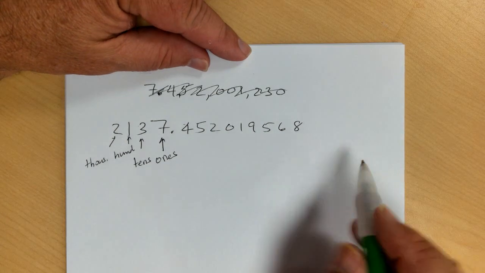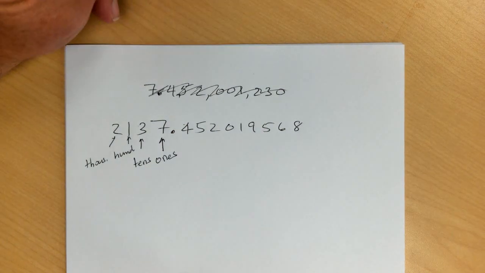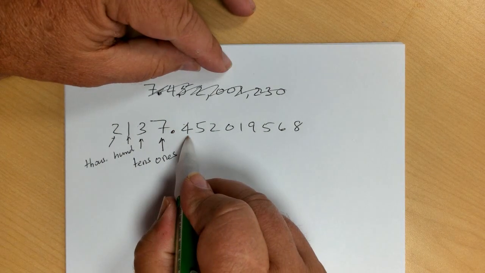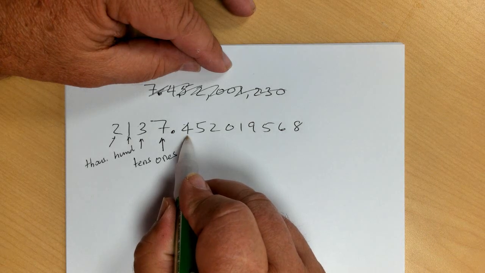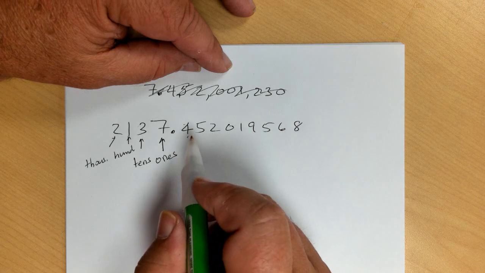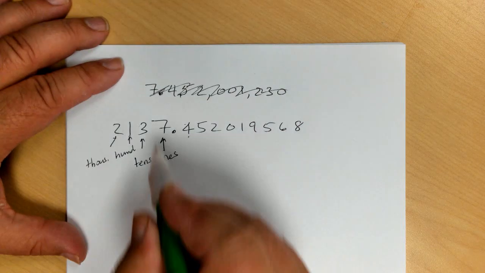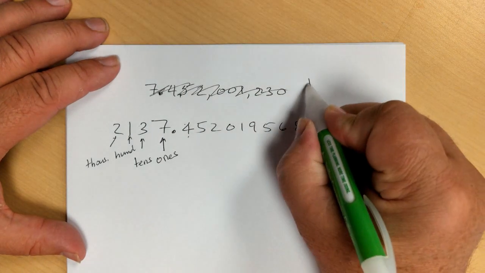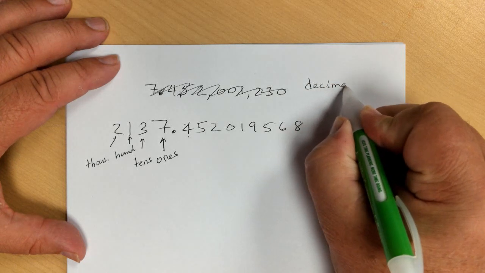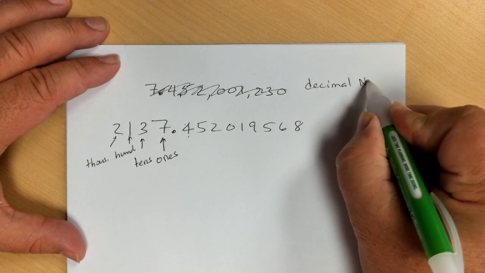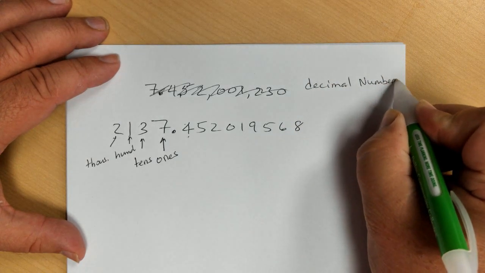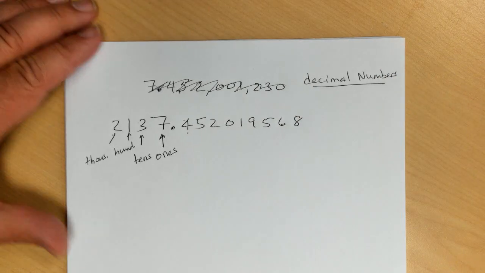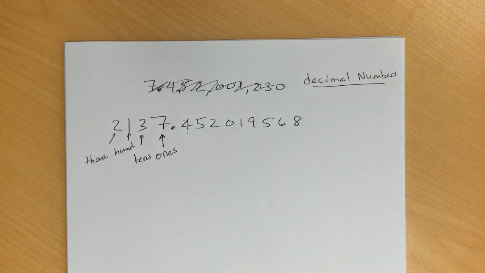Now, on the right-hand side of the decimal, what's this number called? They're called decimal numbers, right? Why are they called decimal numbers?